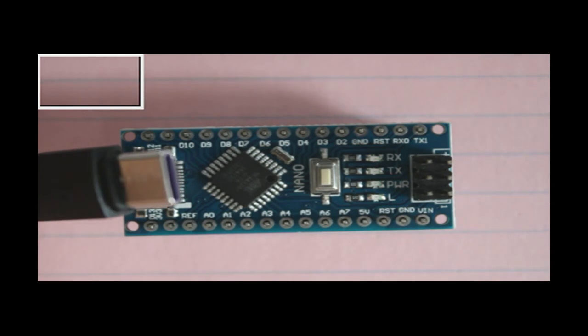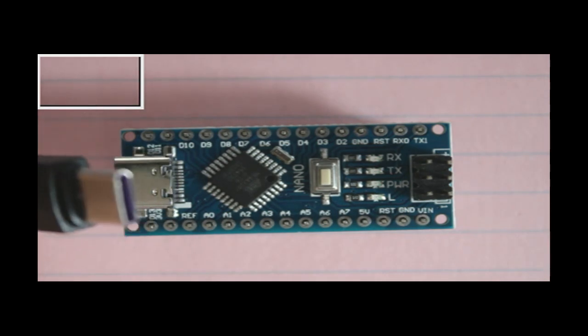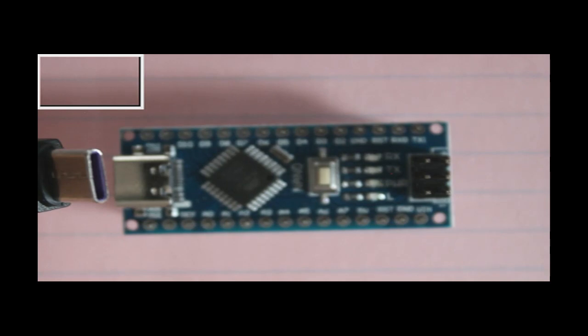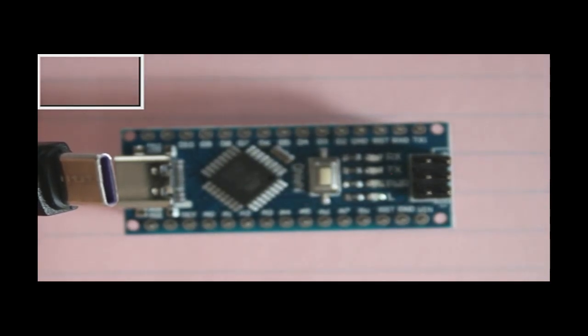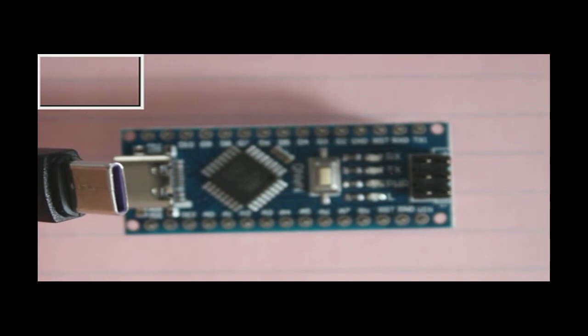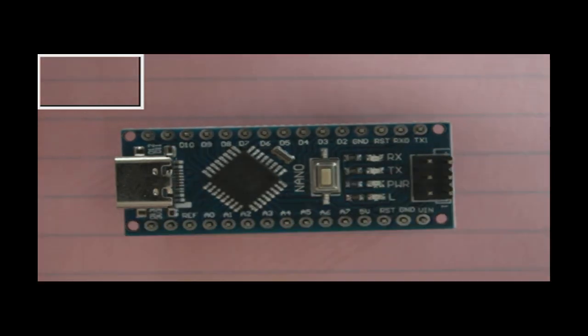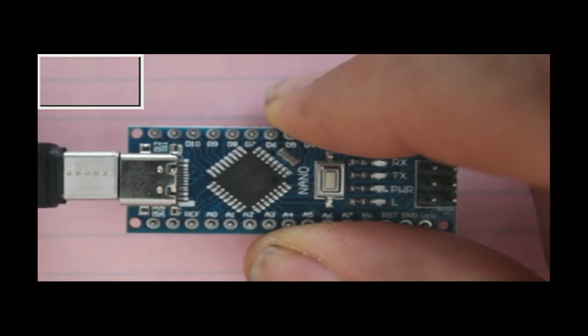And that is now going to be plugged into your Nano. The way to recognize the USB-C, and I'll try and get it a bit into focus, is that the end is completely rounded. If there are any square corners to the connector, it's not USB-C. So here we have our USB-C, and we are going to connect it to our Nano.